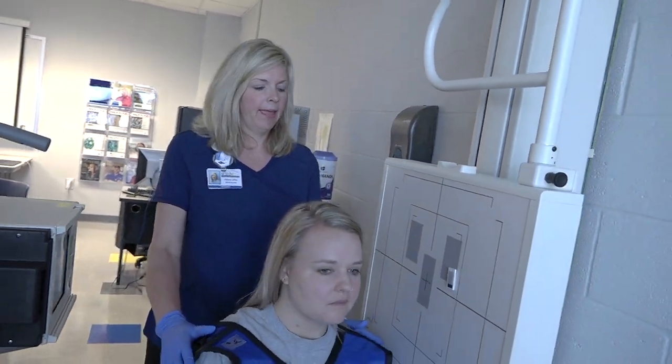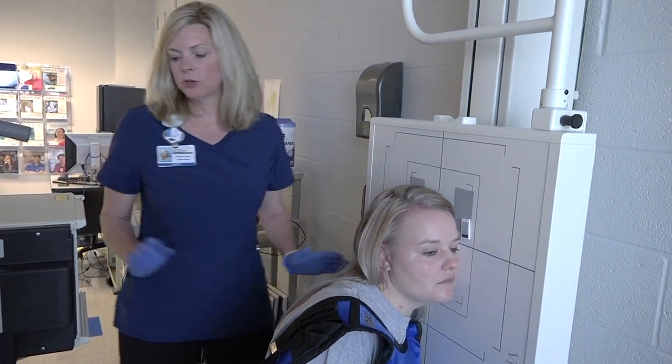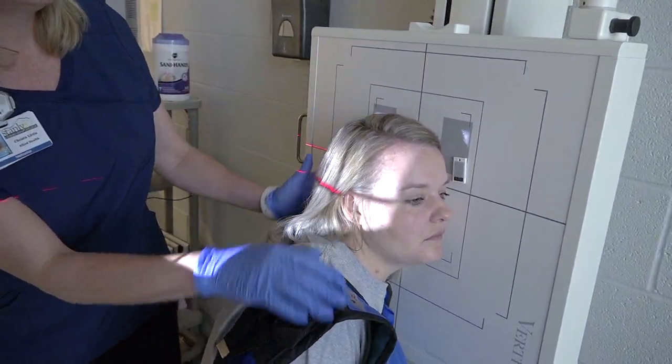We'll start out with the lateral, then we'll go to the Waters, and the PA, and then end with the SMV. So we'll have our patient turn, and we'll put the left side of the skull on the board here. Make sure there's no rotation or tilt.